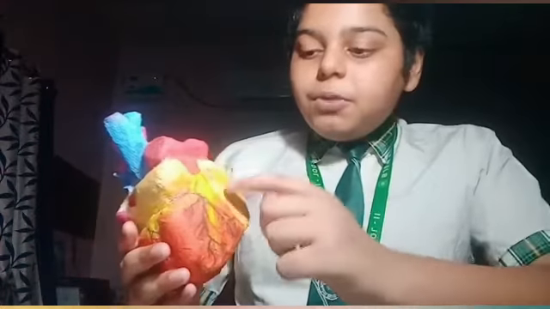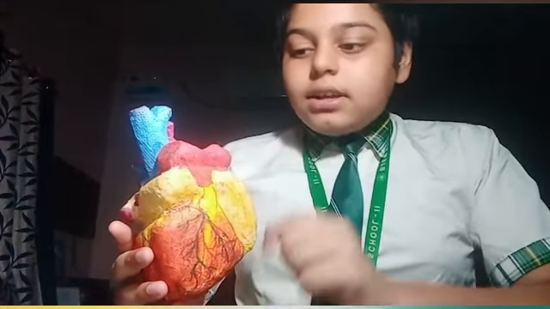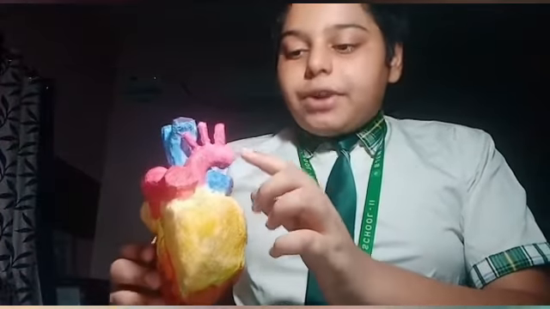The heart has 4 chambers. Mainly, the upper 2 parts are known as atria and the lower 2 parts are known as ventricles. This is the superior vena cava, pulmonary vein, aortic arch, and inferior vena cava.